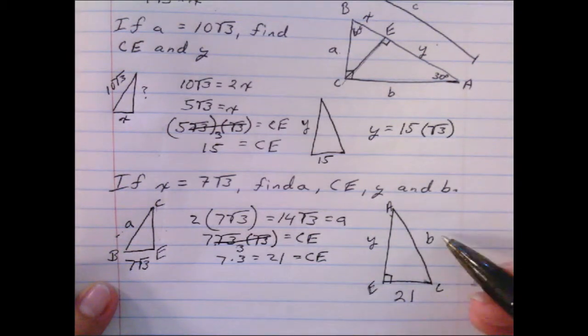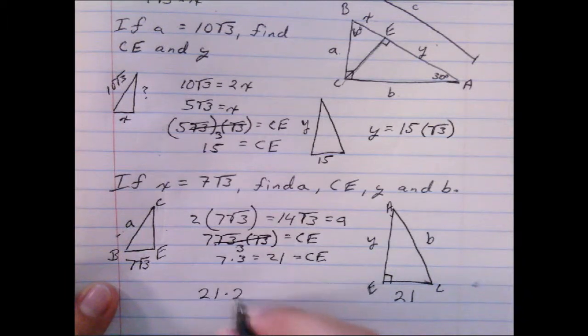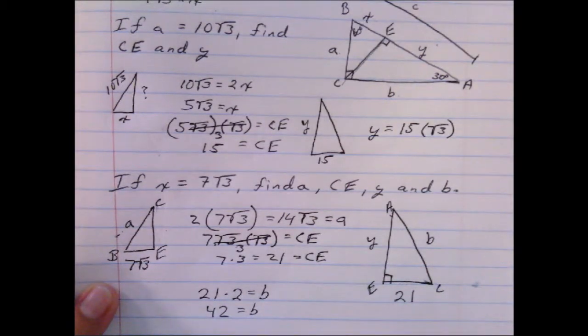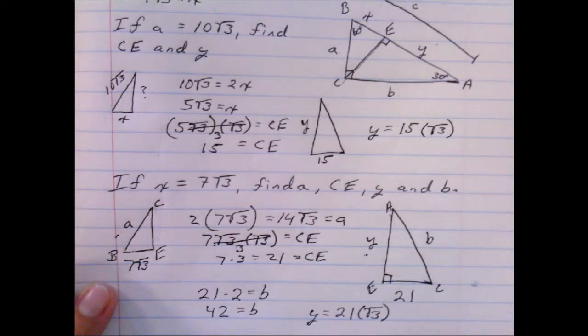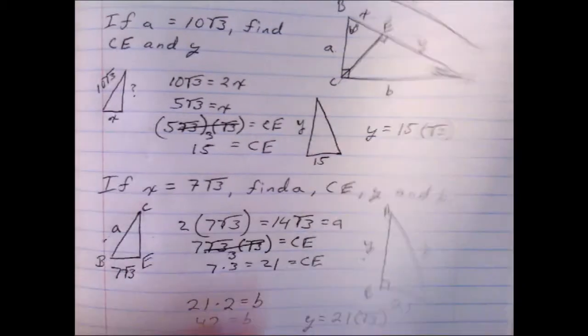So the short side to our hypotenuse, we said we're doubling that. So 21 times 2 equals B. So that would be 42 equals B. And then the short side to our long side, we're taking it times the square root of 3. So Y equals the short leg, 21, times the square root of 3. Okay? So that would be all of those. Let's look at another example.